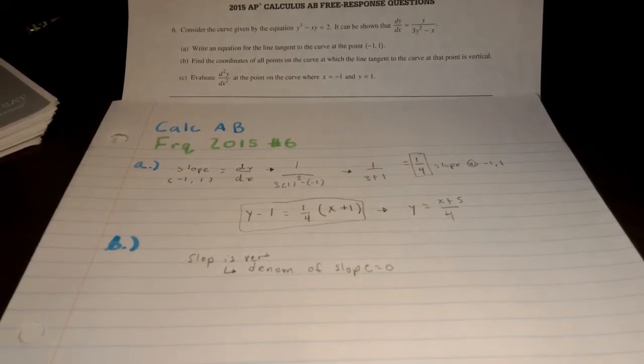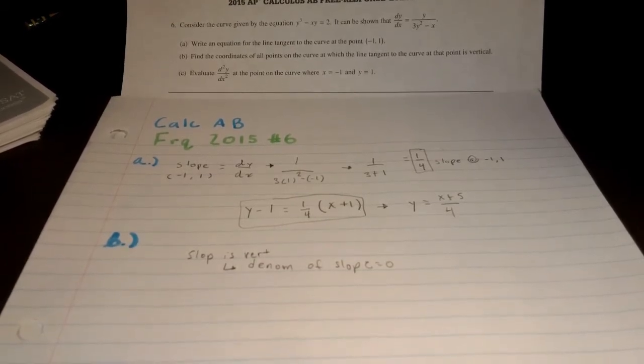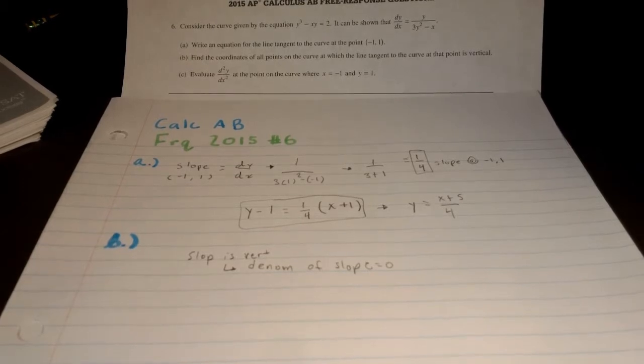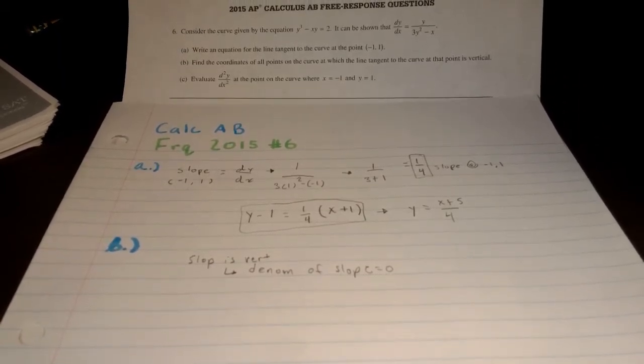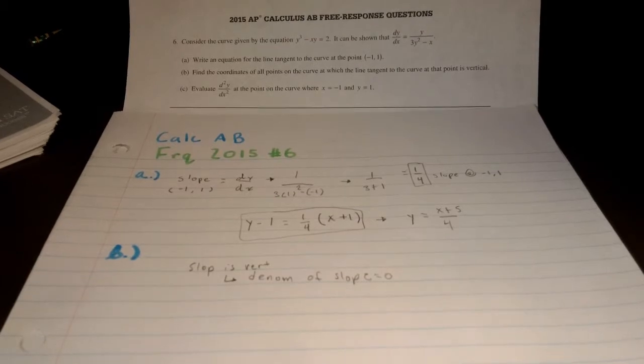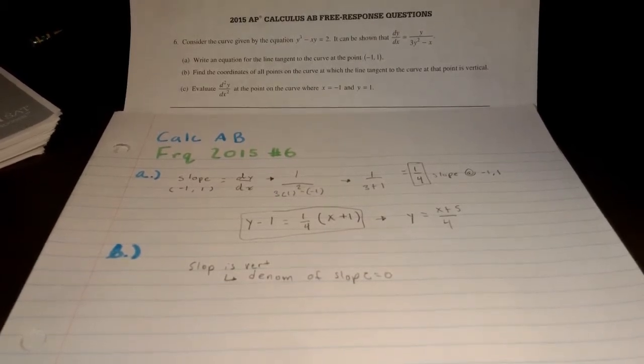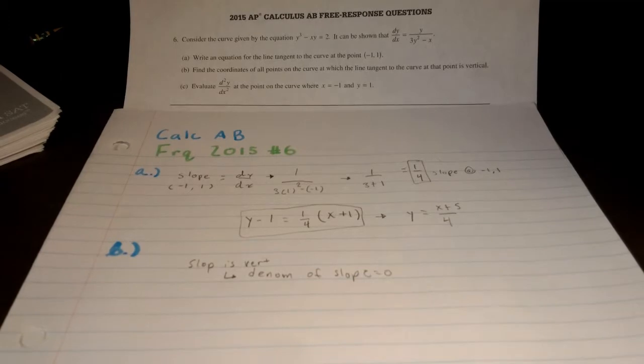Consider the curve given by the equation y to the third minus xy is equal to 2. It can be shown that dy over dx is equal to y over 3y squared minus x. Immediately looking at this problem, we can see that it is a lot like a slope field problem, except you're not given a slope field, so we don't have to worry about that part. It's just your old differential equation stuff, and it'll be easy.